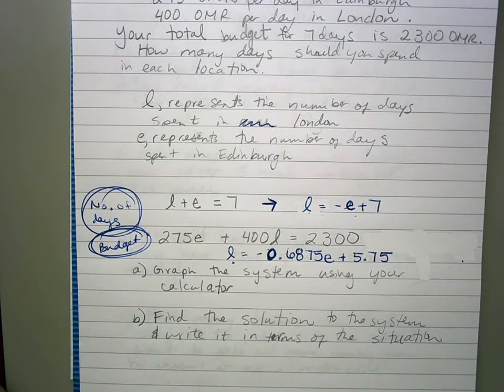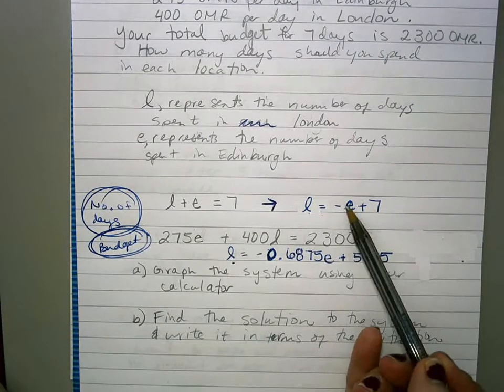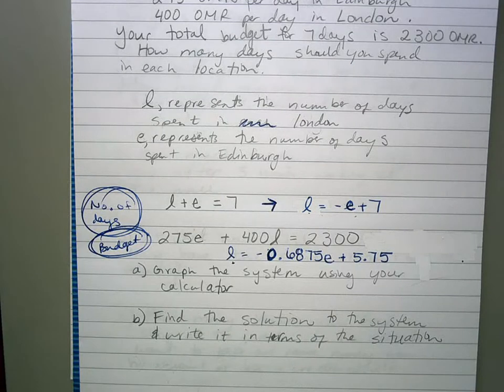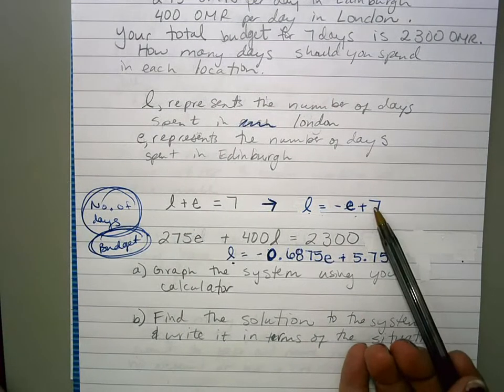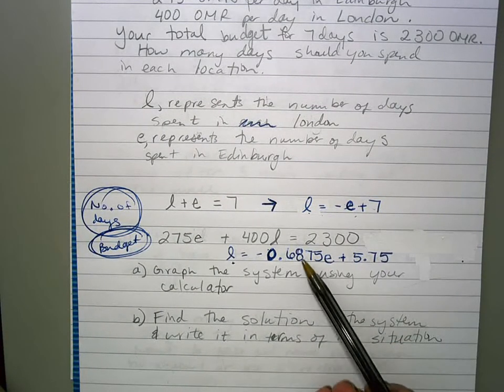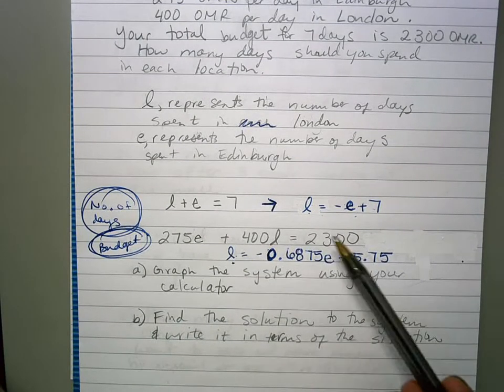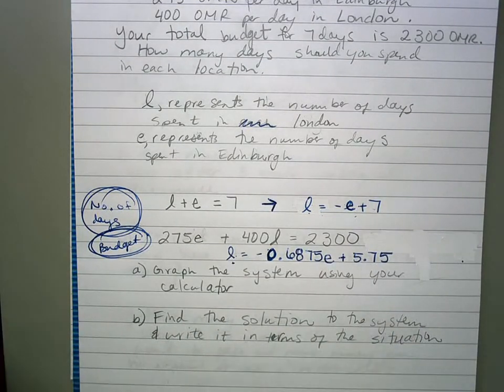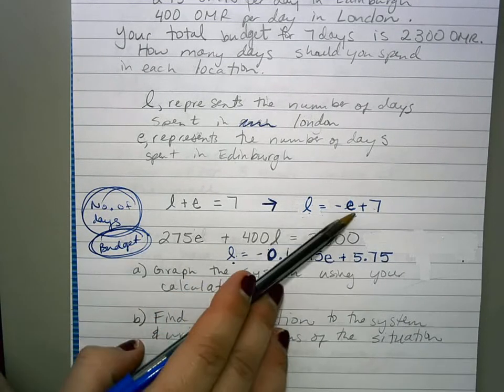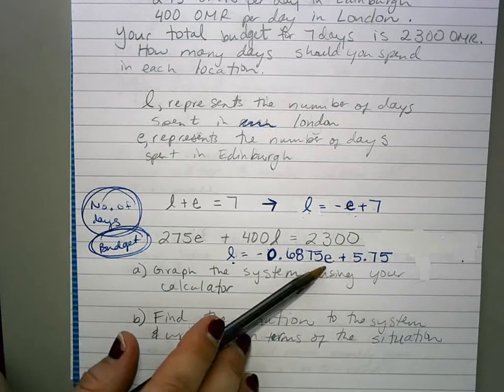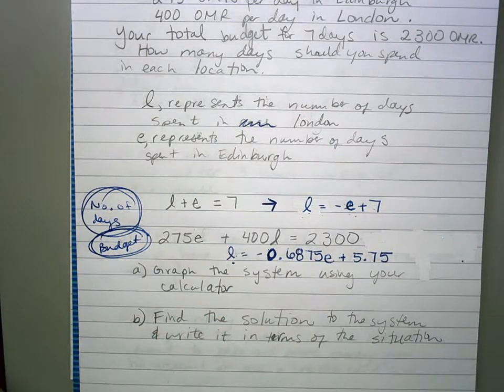Even though it doesn't matter which one is output or input, you do need to be consistent between the two equations, because if you chose E to be the output here, it needs to be the output here. And if L is the output here, L has to be the output here, or vice versa with input-output. So here, L is the output, E is the input, L is the output, E is the input. It's the same for both equations.